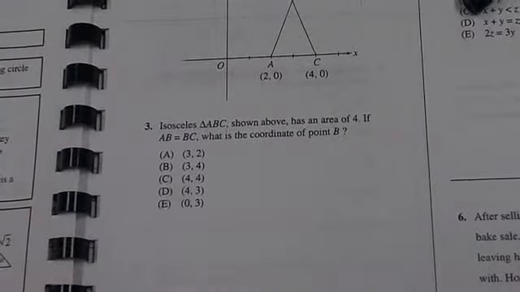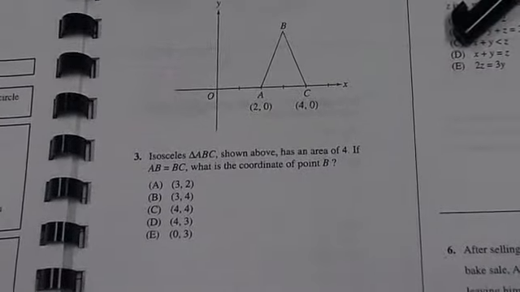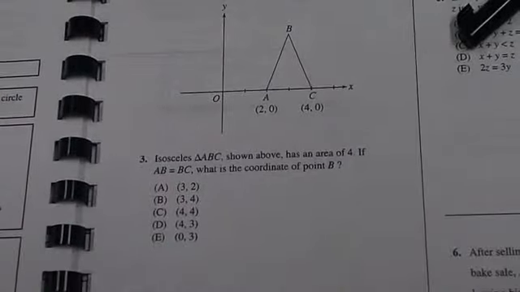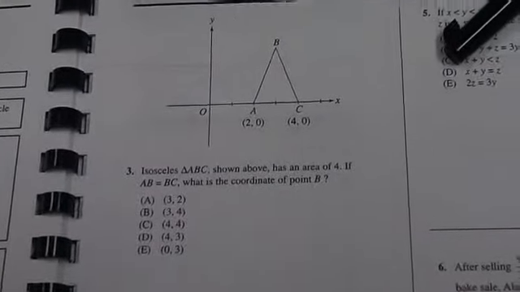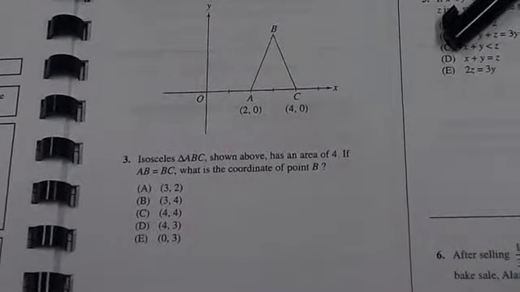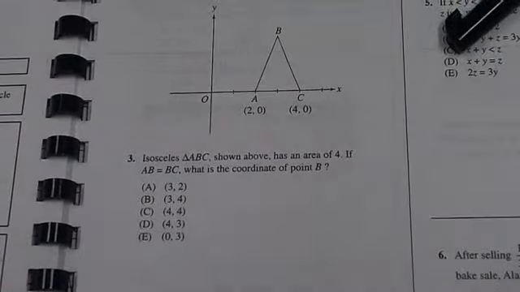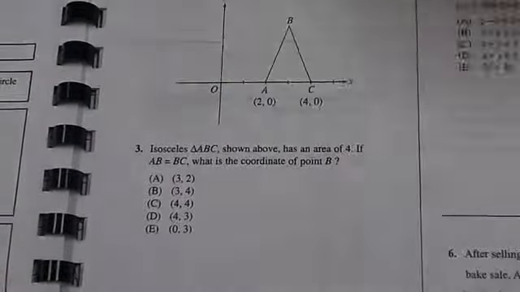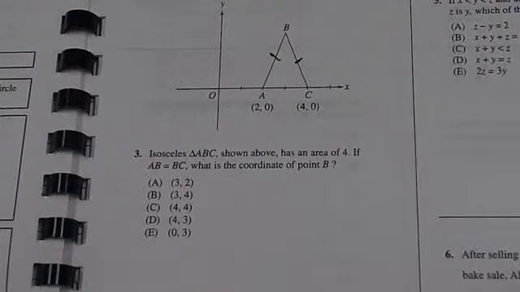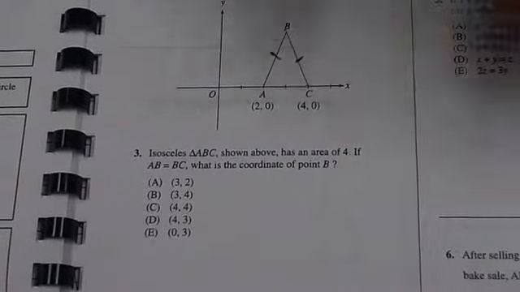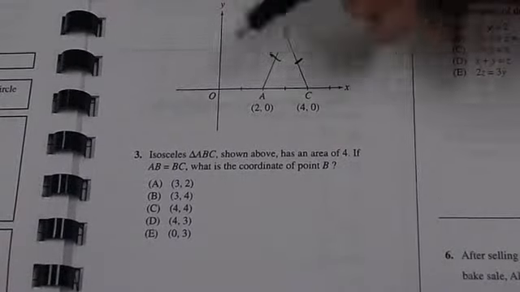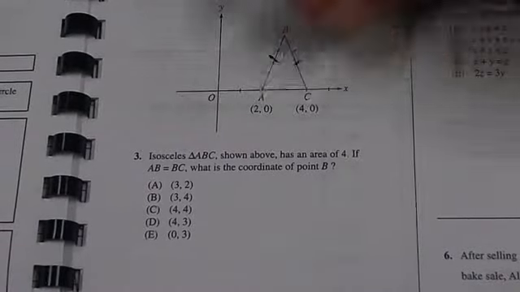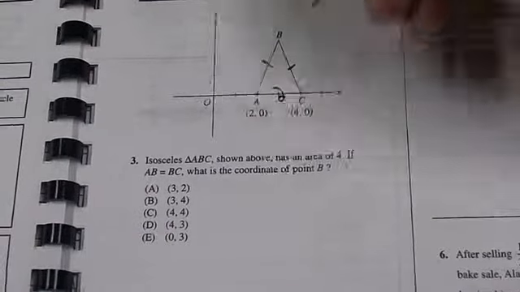3. An isosceles triangle ABC shown above has an area of 4. If AB is equal to BC, what is the coordinate of B? All right, if AB is equal to BC, this is going to make it an isosceles triangle. So A and C are 2 units apart.